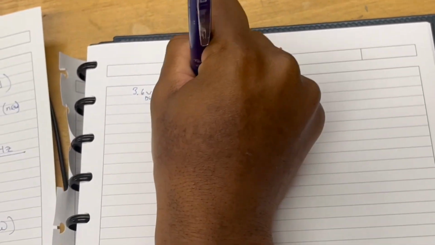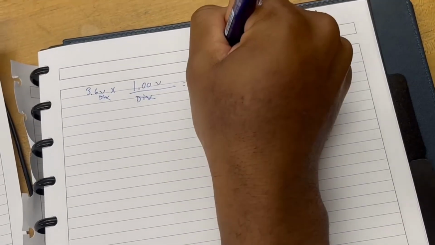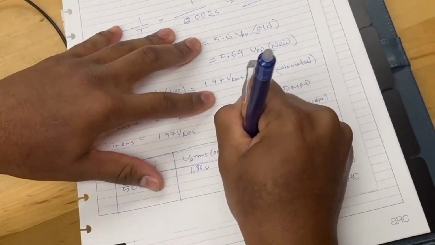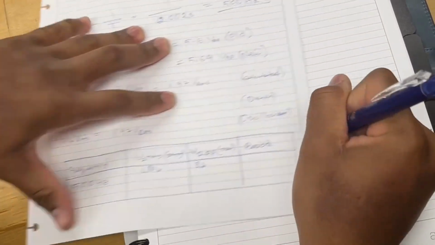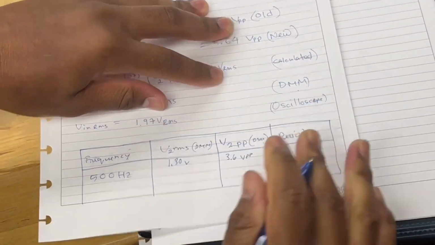Cancel that out, and we get 3.6 V for our V2 peak to peak. My fault, it's VPP, not RMS.